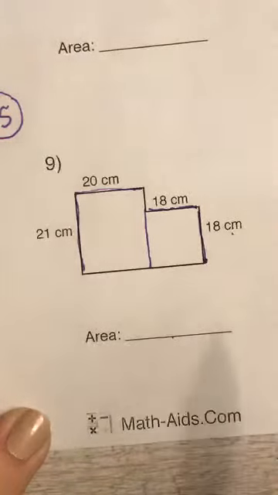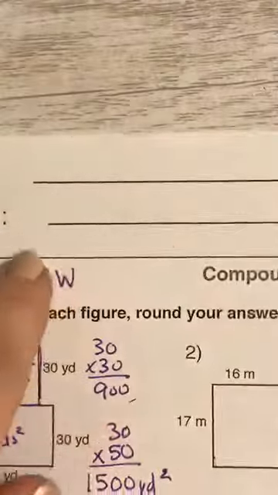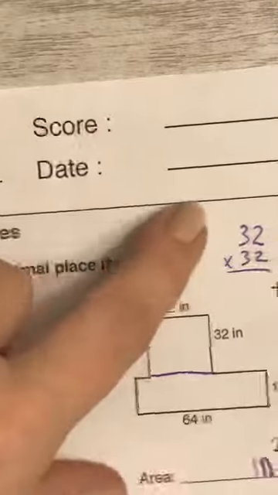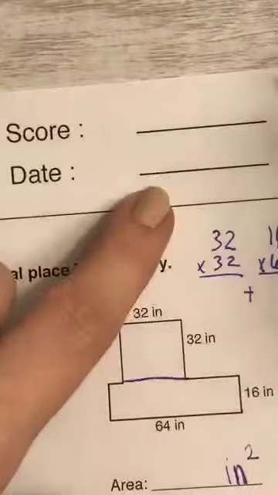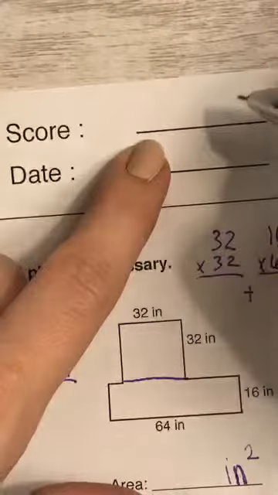When you get all done with the paper, make sure you put your name at the top. Don't worry about teacher. I know who I am. And over here where it says date, put the date. Leave the score blank so I can put the score in there.